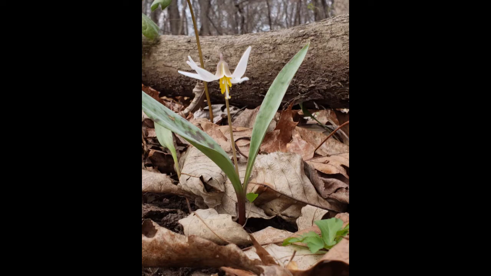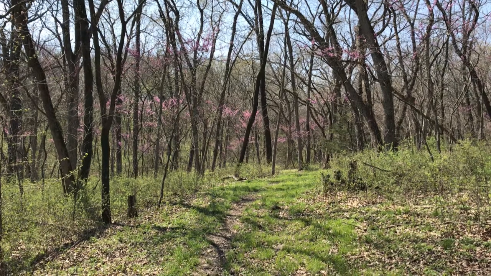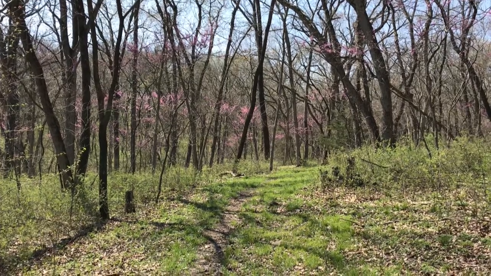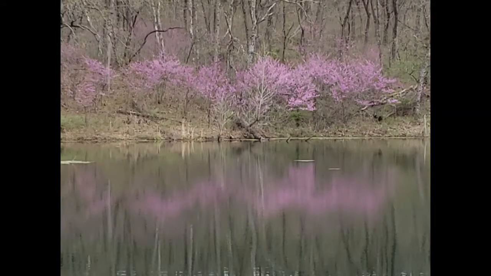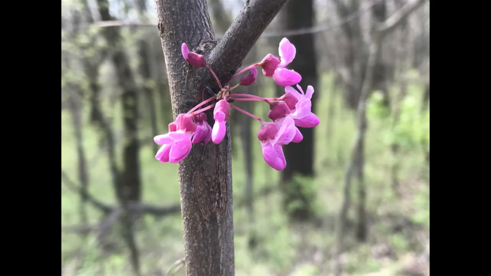The flowers of some trout lily species point down or nod. This makes it more difficult for crawling insects to take their nectar, and more likely that flying insects will take their nectar and pollinate the flowers at the same time. Red buds also flower in early spring and produce nectar for insects. You can see the beautiful, tiny purple flowers before the tree's leaves emerge.